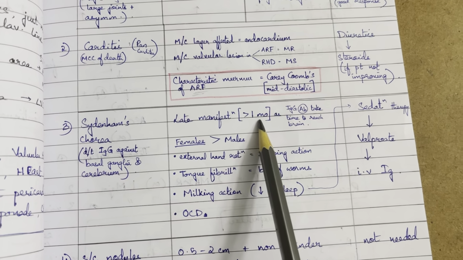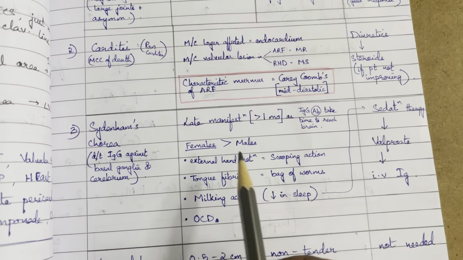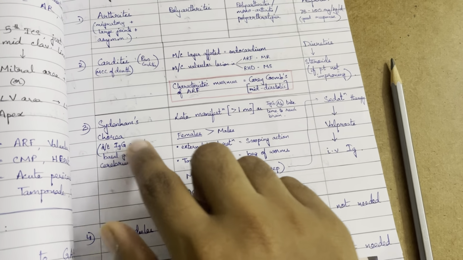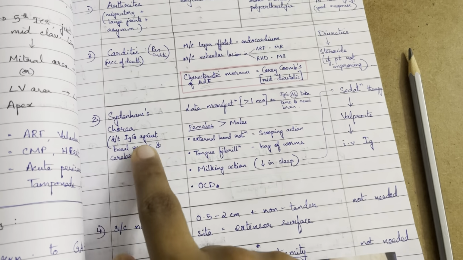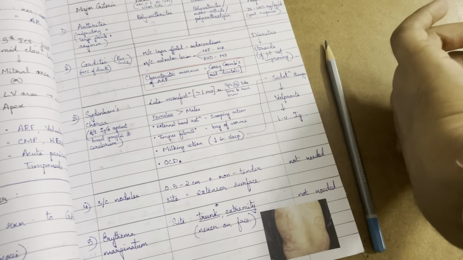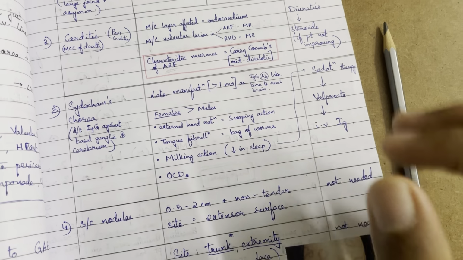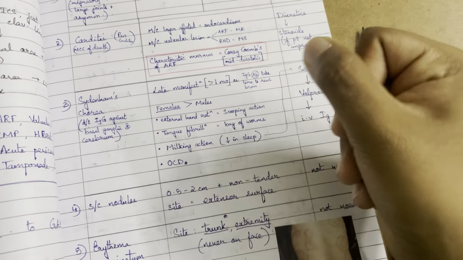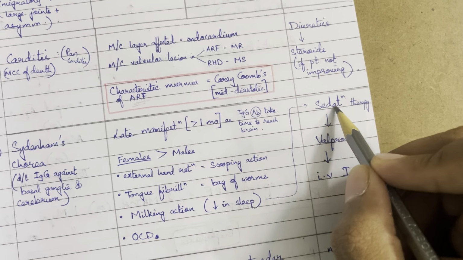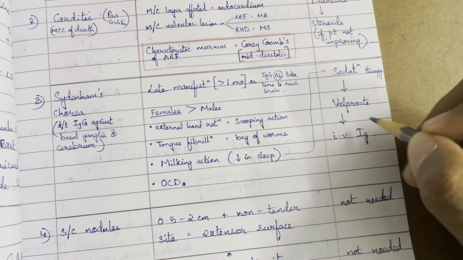It is a late manifestation. It takes more than 1 month, as IgG antibodies take time to reach the basal ganglia and cerebrum in the brain. So what are the findings? First, in females you'll see more chorea. Chorea means dance. You'll see external hand rotation, and you'll find a scooping action. Then you'll find tongue fibrillation, the bag of worms finding, and also a milking action, and it decreases in sleep. You will give sedation therapy with valproate or IVIG.